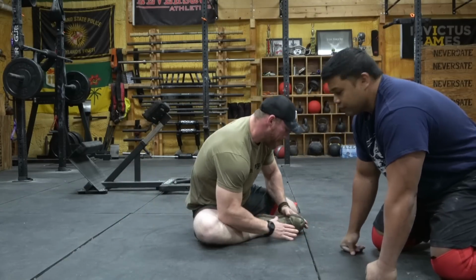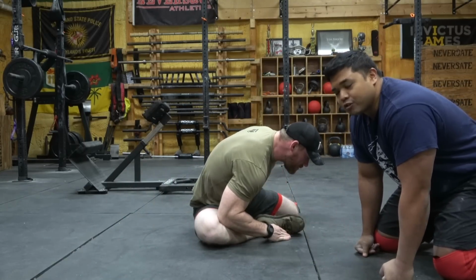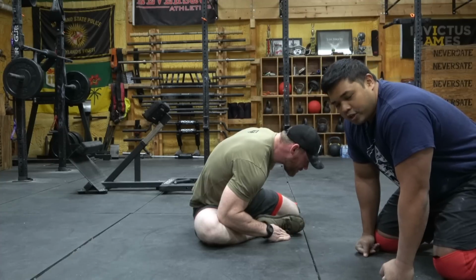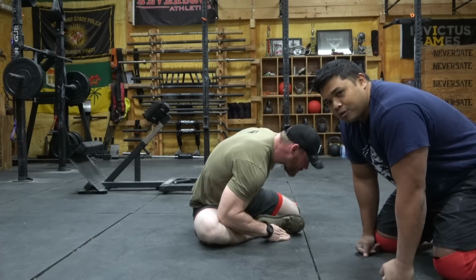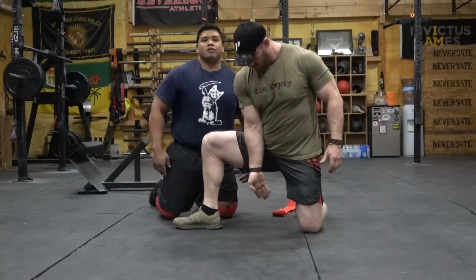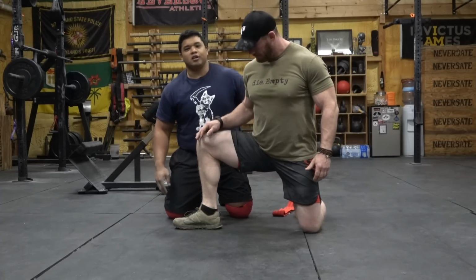Bring that in, aim for that middle, and then feel that stretch. Hold again, 5 to 10 seconds. We're going to do probably about 5 on each side. All right, so next we have a hip shift.